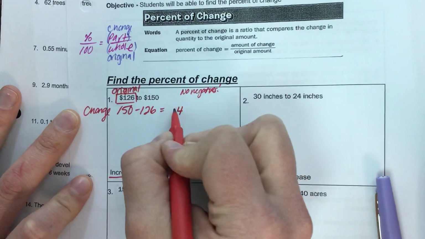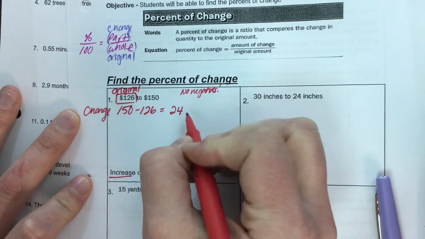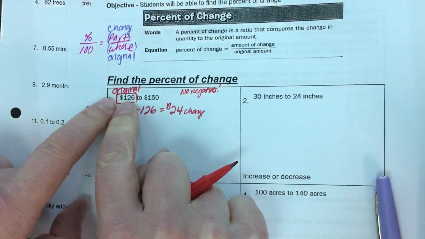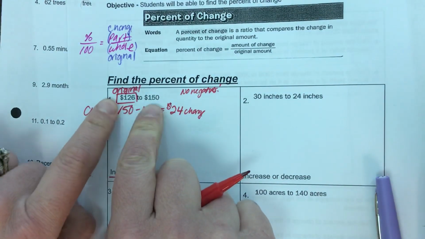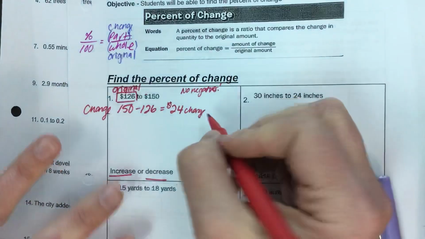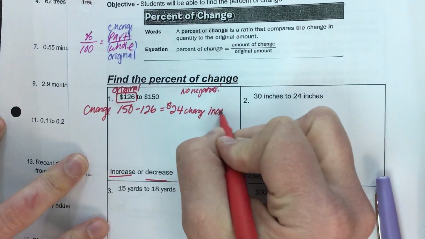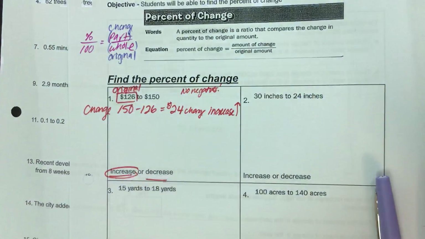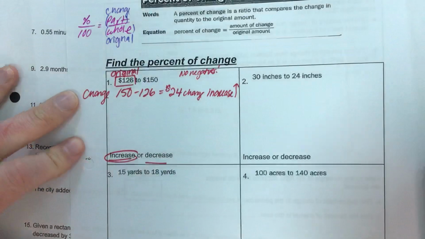So that's going to be 24. So $24 is the change. And is that charge going up from 126 to 150, or is it going down from 126 to 150? It's going up, which means it's increasing. Increase is going up. So I'm going to circle my increase down here. It's nice that they have that down there, but on your homework they won't, so you will have to write that in to get credit.